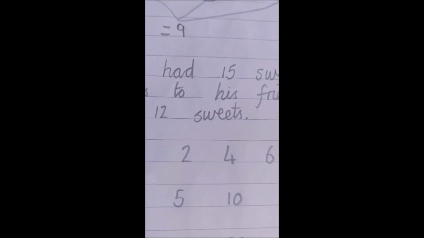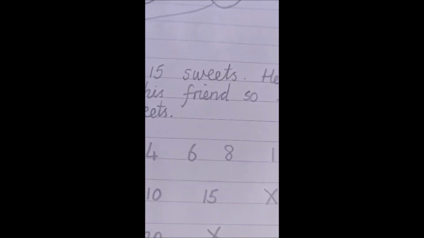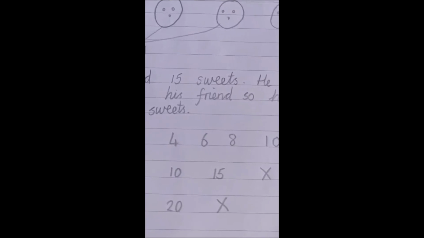And the final question was to find out which times tables your number's in. In year 2, we look at the 2, the 5 and the 10s times table. So we're going to check to see which of those our number 12 is in. Okay, so first of all, I checked the 2 times table by just writing it out. 2, 4, 6, 8, 10, and there is our number 12. 12 is definitely in the 2 times table.